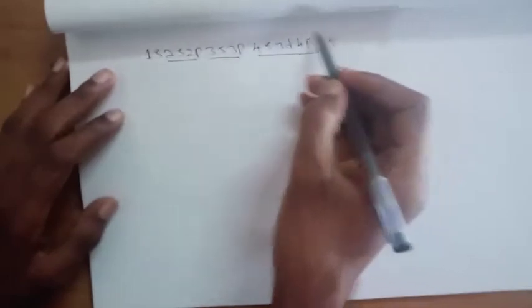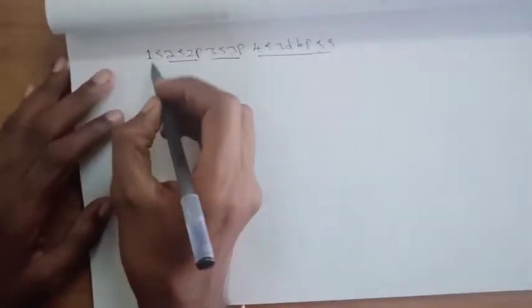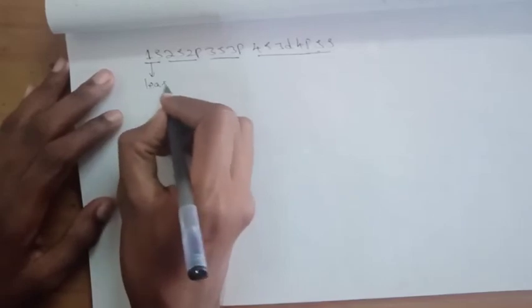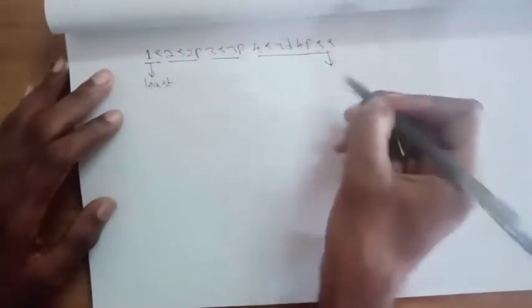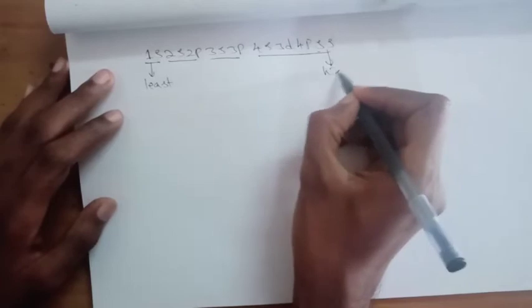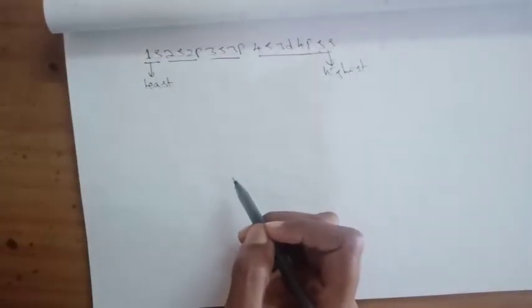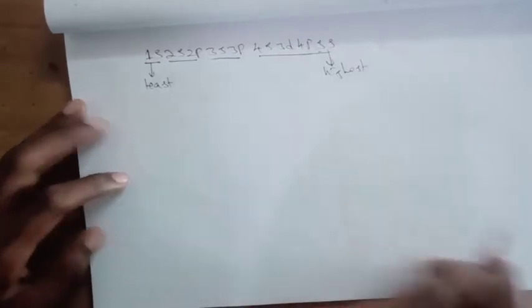In this diagram, the first orbital has the least energy and the last orbital has the highest energy.